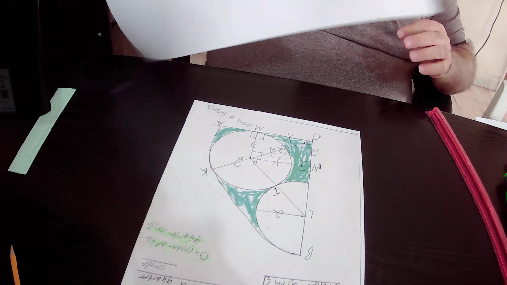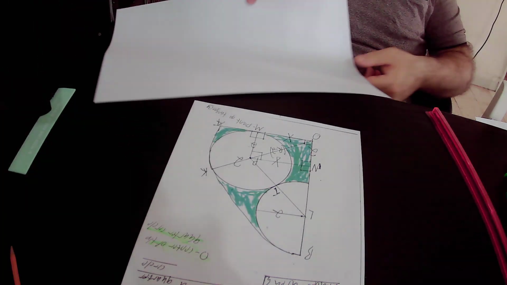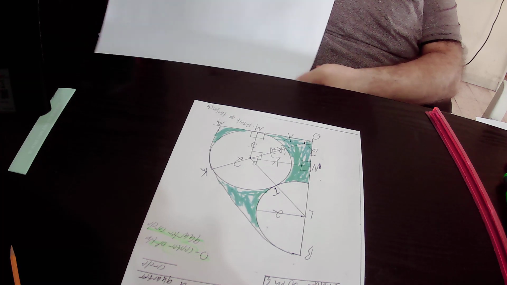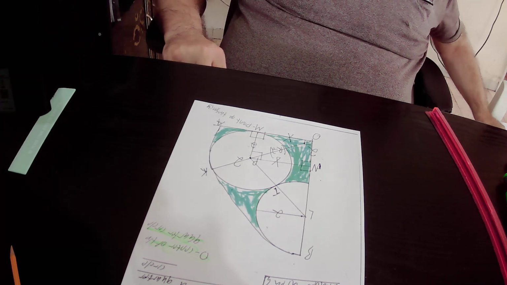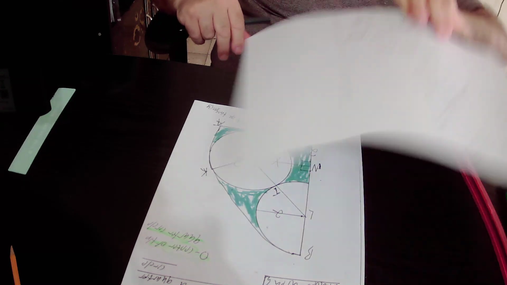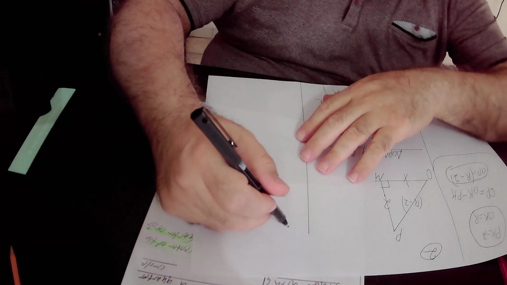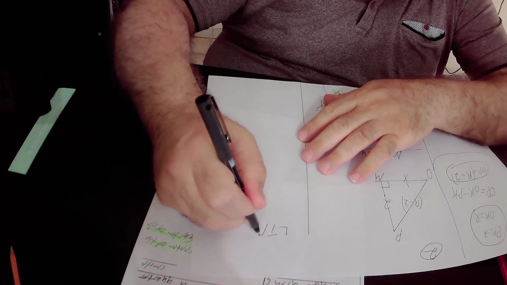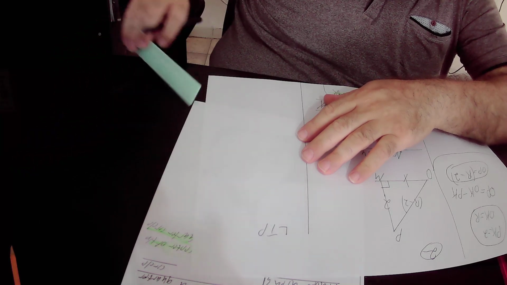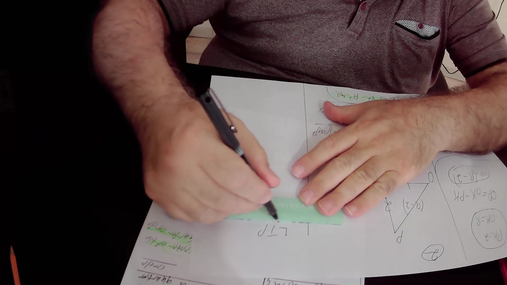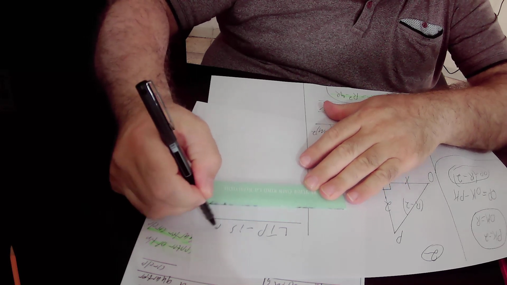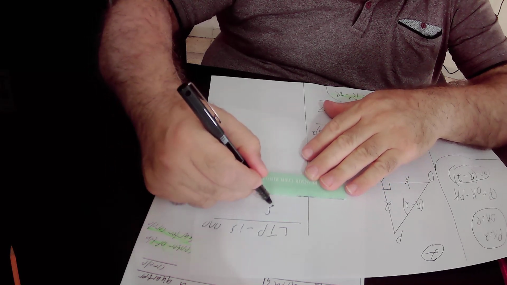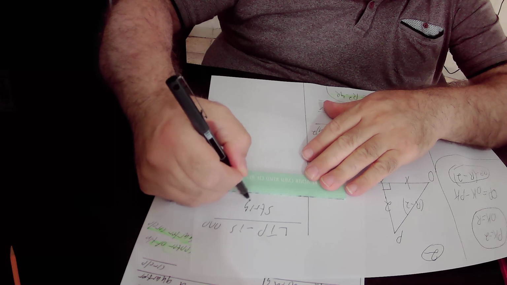So we can write down that line segment LTP is one straight line.